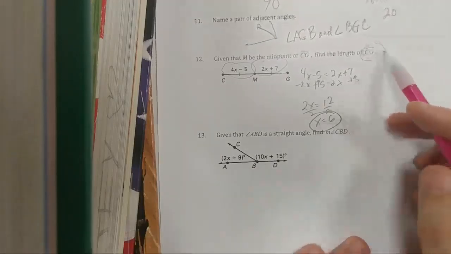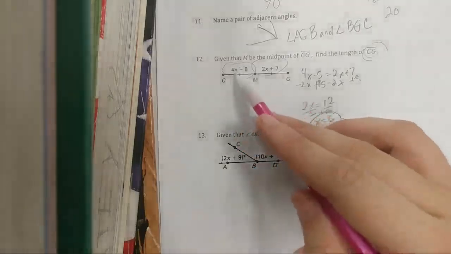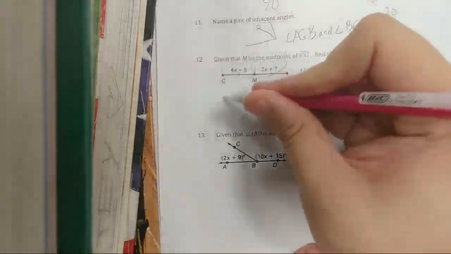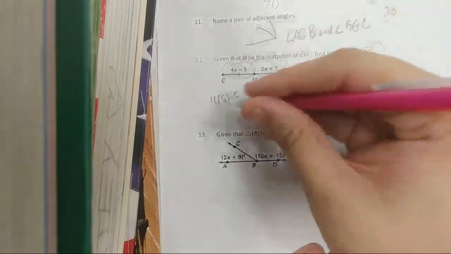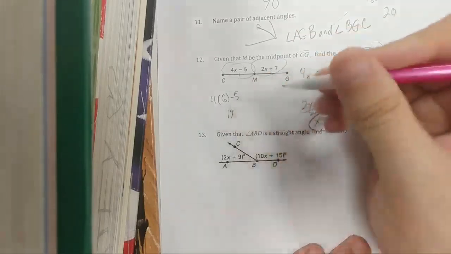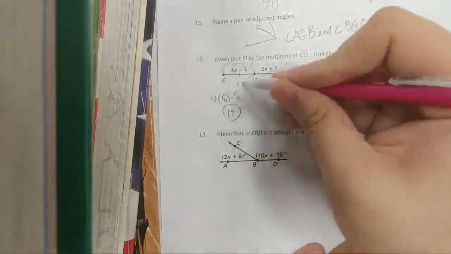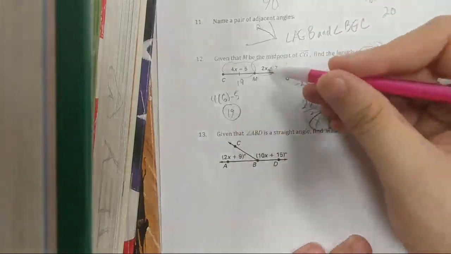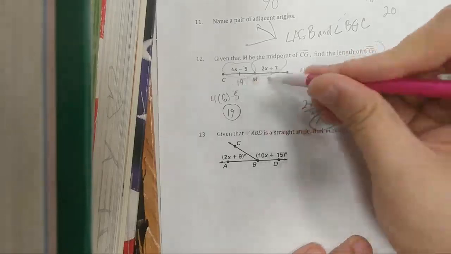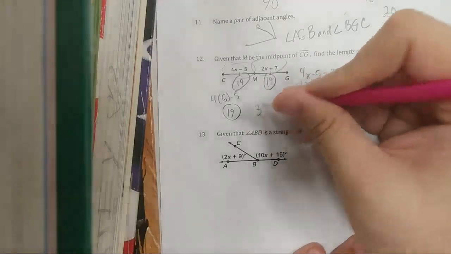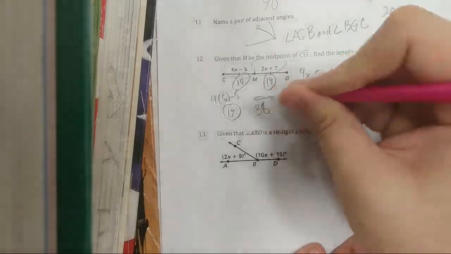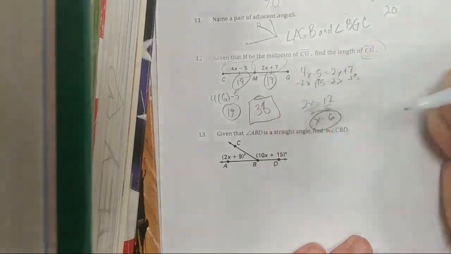So to find the length of CG, we've got to plug it back in. I'm going to plug 6 in here. 6 times 4 minus 5: 6 times 4 is 24, 24 minus 5 is 19. So this is 19. I don't have to plug in 6 here. I already know if this side is 19, this should also be 19. Since they're both 19, I know the whole line is 38. So your final answer is 38.